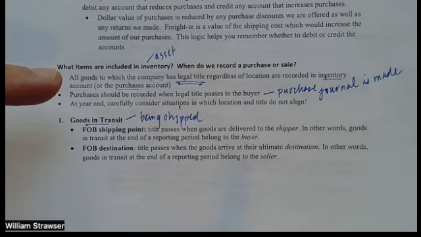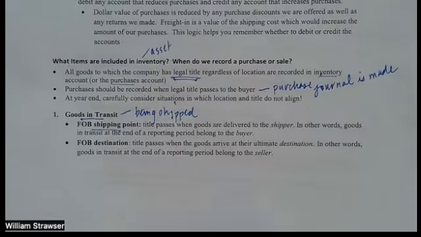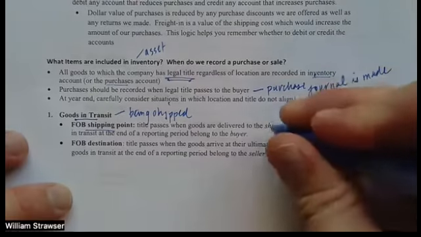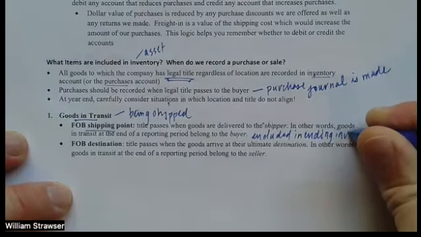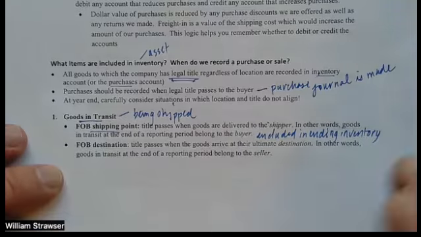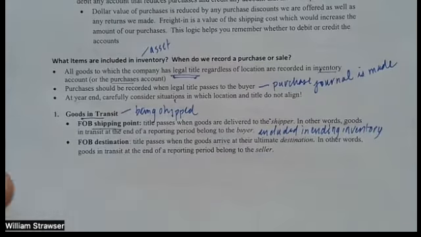The two terms used with this shipping arrangement are free on board, or is it free or freight? I always forget that. FOB is the acronym: FOB shipping point and FOB destination. If it's shipping point, we concentrate on shipping, and that means the title has exchanged as soon as it's been shipped. If it's in transit, it's been shipped. Therefore, the purchase and the sale should be recorded as soon as it's shipped. So these things are included in my ending inventory. We record the purchase and the sale, depending on whether I'm the seller or the buyer, because legal title has shifted. So the buyer debits inventory, the seller credits inventory, and that's what happens on that arrangement.